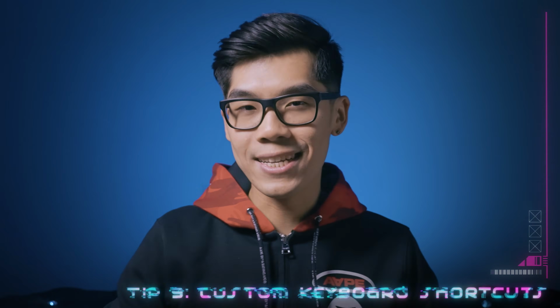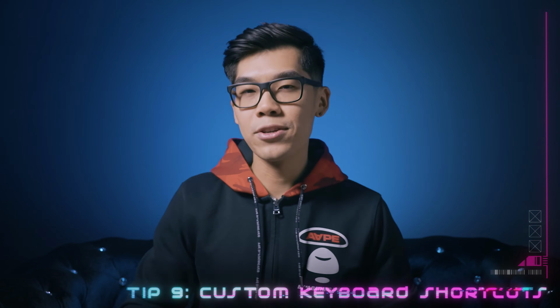Tip number 9 is to customize your keyboard shortcuts. Now you may already know a lot of keyboard shortcuts in Premiere Pro, or you might only know a few. Either way, customizing your shortcuts is a way that has made my life easier. For example, I added the B key to delete things instead of having to only go to the delete key.